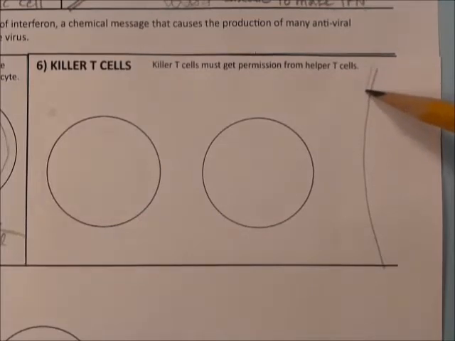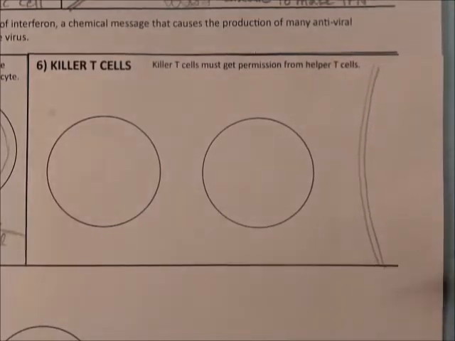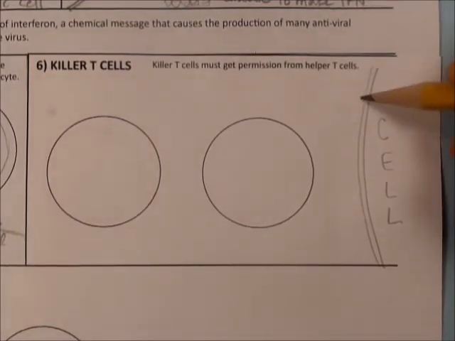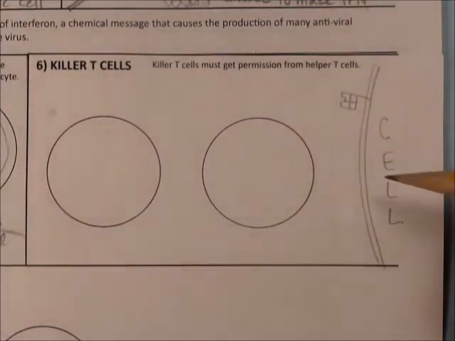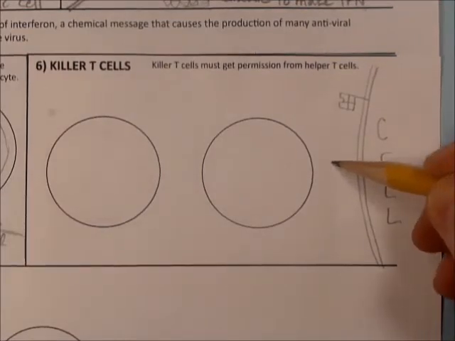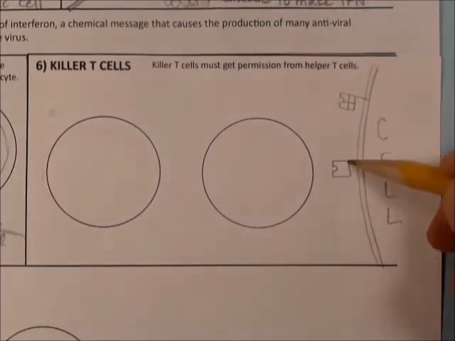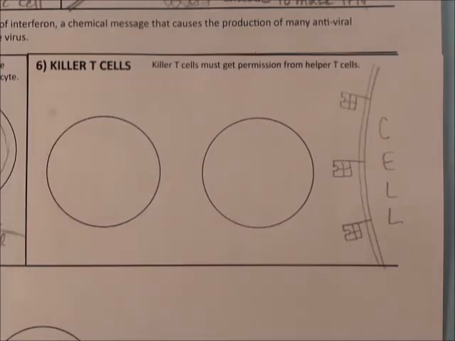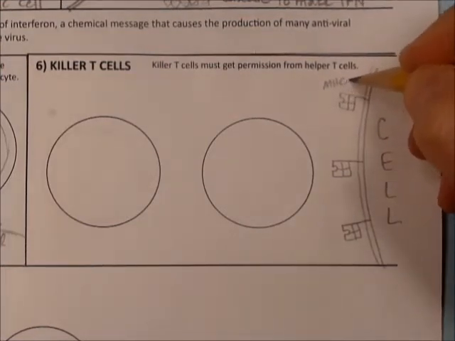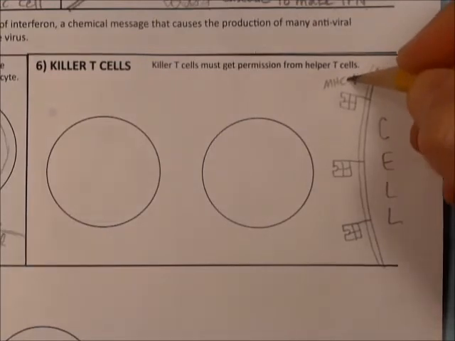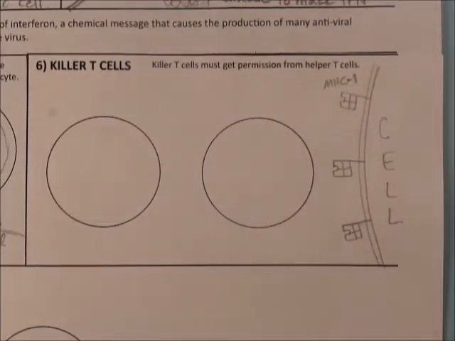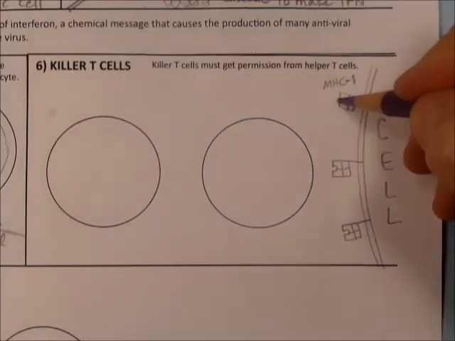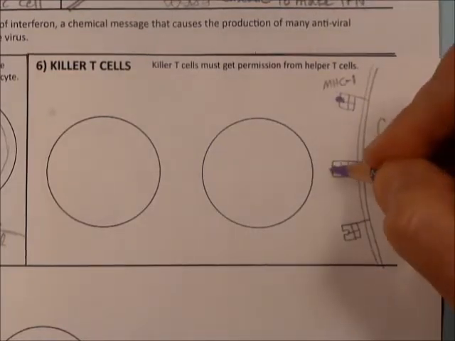So let's make the edge of a cell. And let's give it some MHC1 flags. Make sure we have one sticking right out here where that T cell is going to be able to feel it. MHC1. Body cells have 1, macrophages have MHC2. And surprise, surprise, the clips are holding some little bits of bad viral protein.